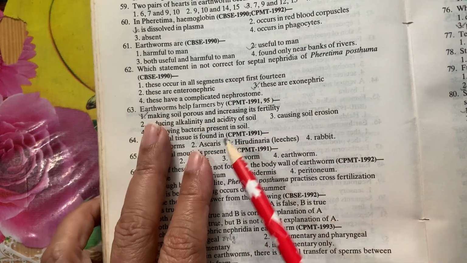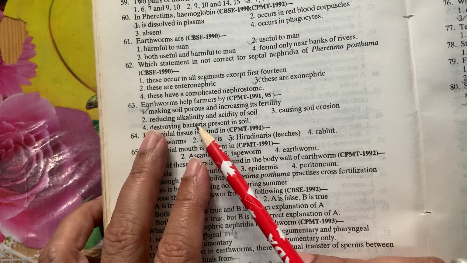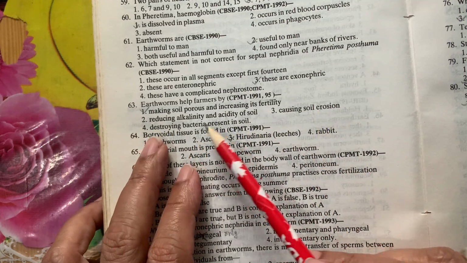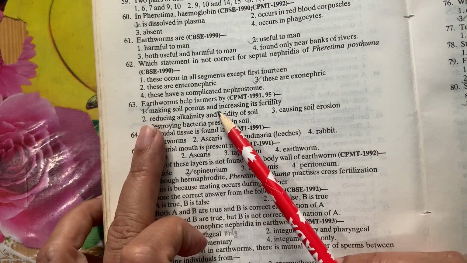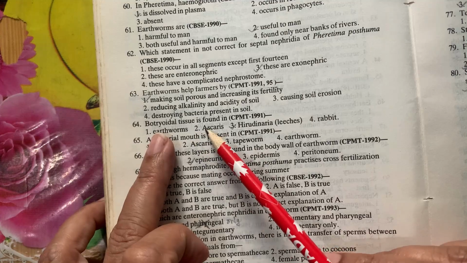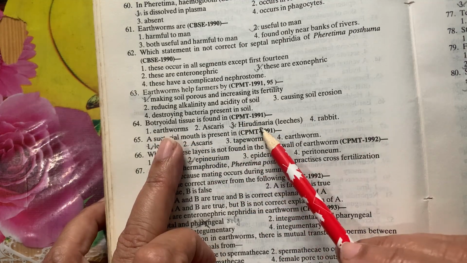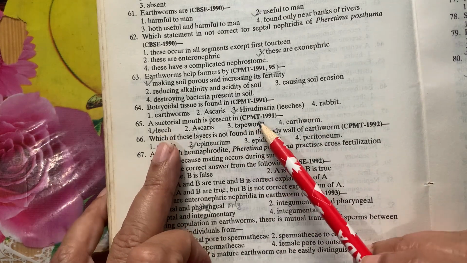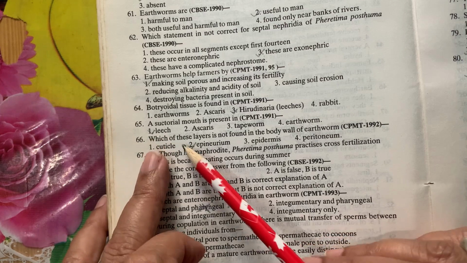Earthworms help farmers by making soil porous and increasing its fertility, reducing alkalinity and acidity of soil, causing soil erosion, destroying bacteria present in the soil. First option is correct, making soil porous and increasing its fertility. Botryoidal tissue is found in earthworm, Ascaris, Hirudinaria, rabbit. It is in Hirudinaria, that is the leeches. A sectorial mouth is present in leech, Ascaris, tapeworm, earthworm. First option is correct, it is the leech.